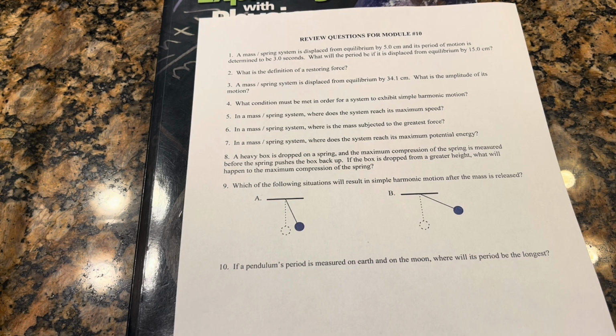All right, so you guys know that a mass spring system exhibits simple harmonic motion, right? And in simple harmonic motion, the period is independent of the amplitude. The amplitude doesn't affect it, okay? So the period is still going to be 3.0 seconds.